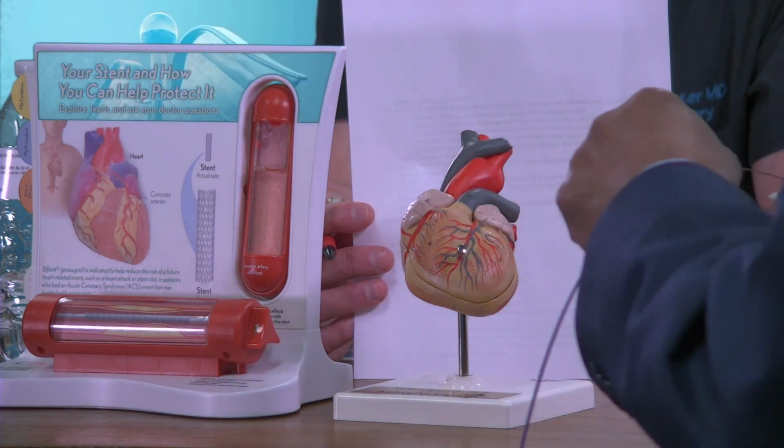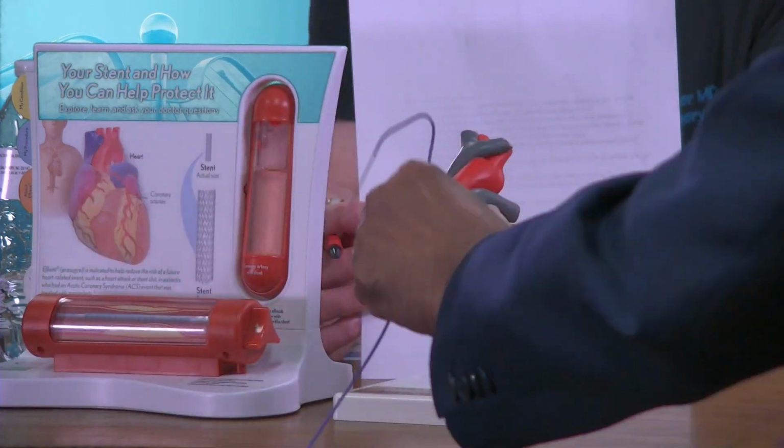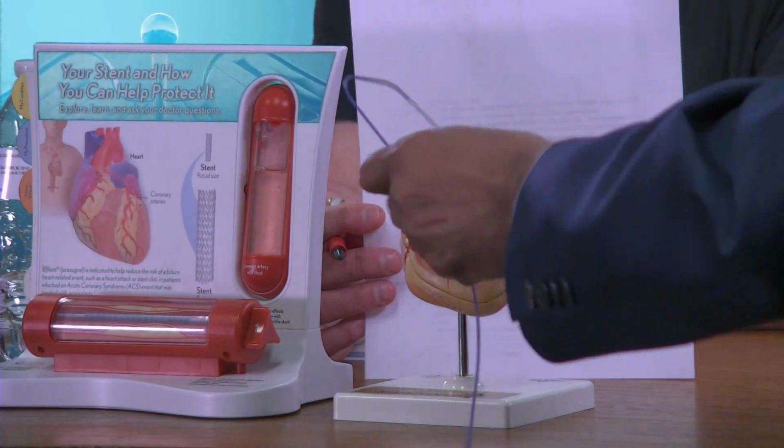Is there a turn? Is it straight? Is it curved? You know, and so there's the catheter that's inside the vein now. Show us sideways. Show us your hands blocking it.